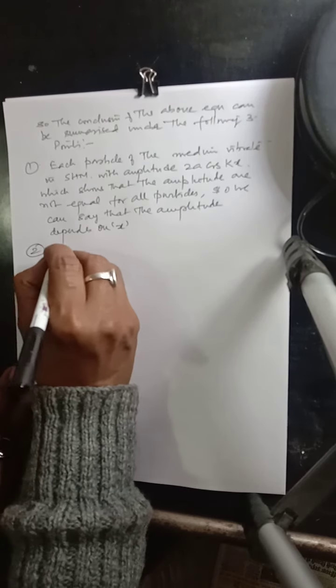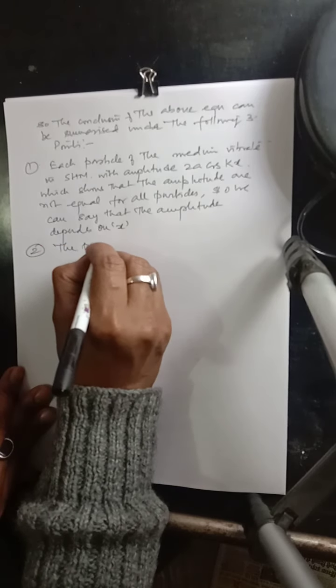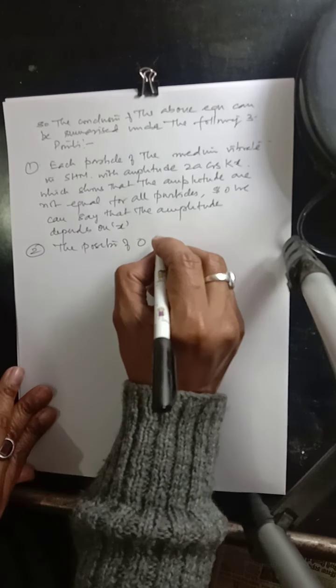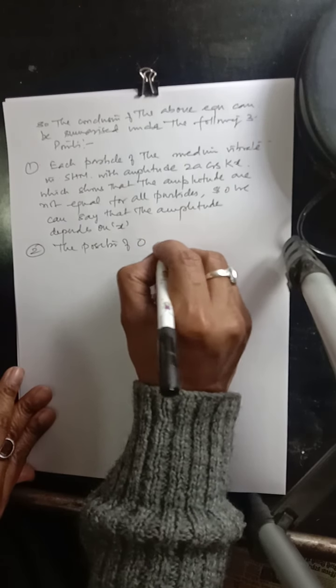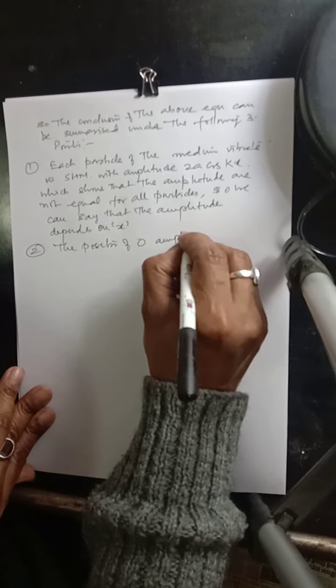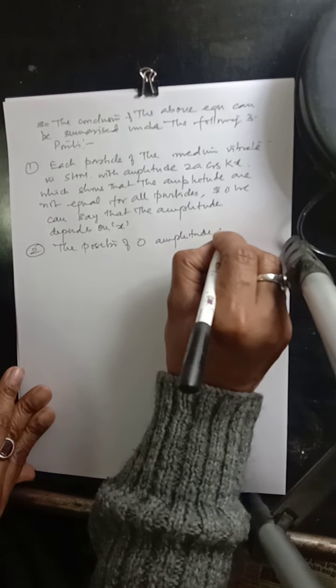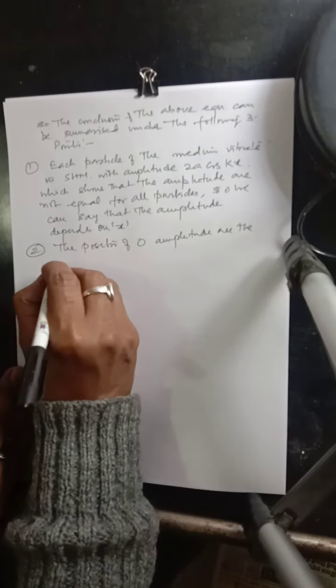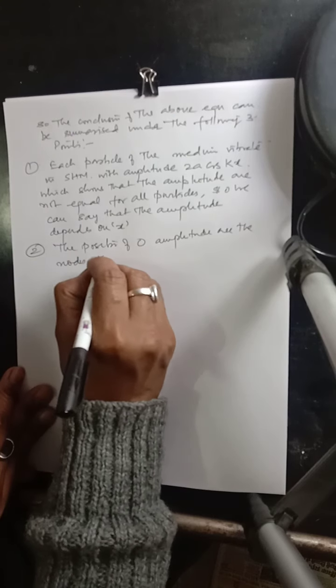The second: the positions of zero amplitude are the nodes.